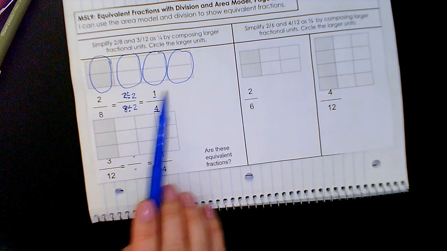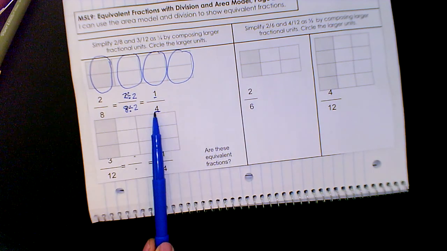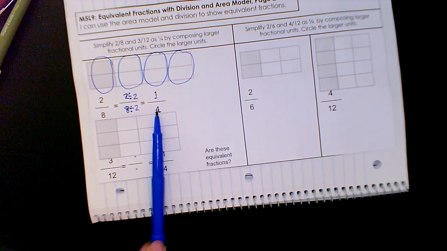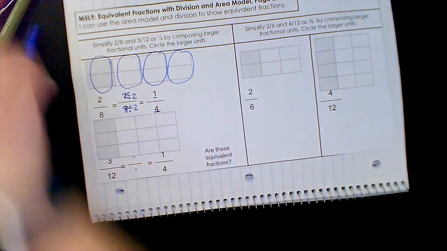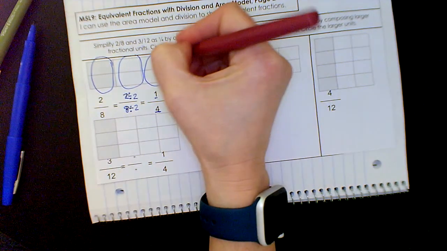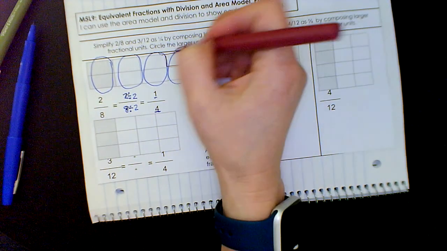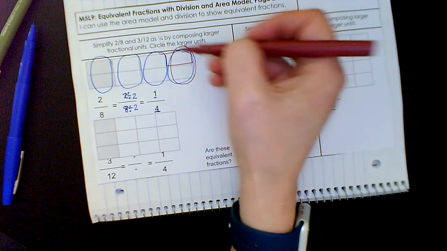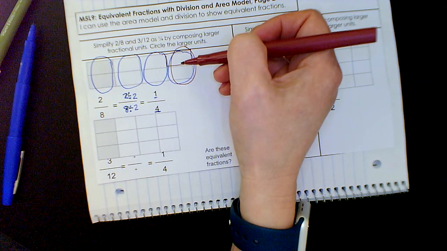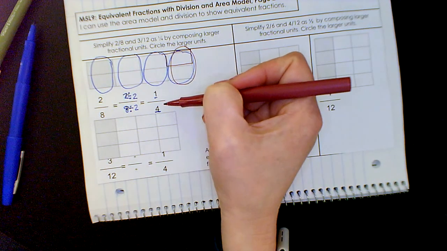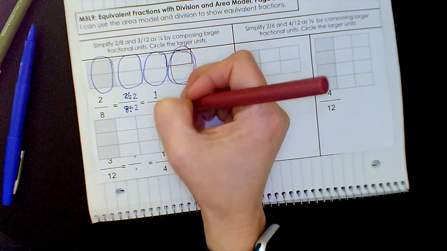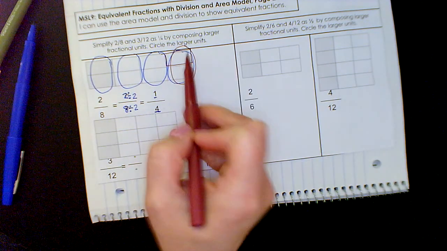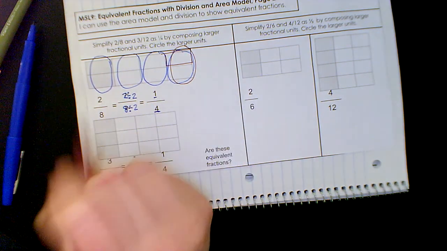Remember, which is the larger unit, 2/8 or 1/4? With this little box here, or this bigger unit, which one is larger? If you said 1/4, you're correct. 1/4 is the larger unit, because I'm going to eat more of that than I would if I only had 2/8 of it.